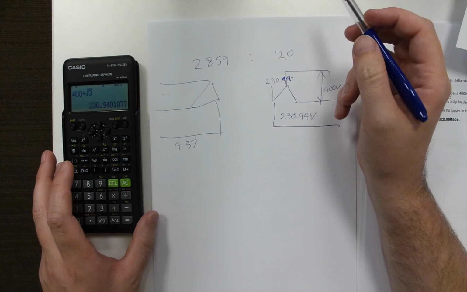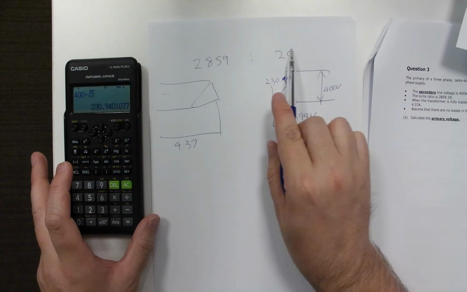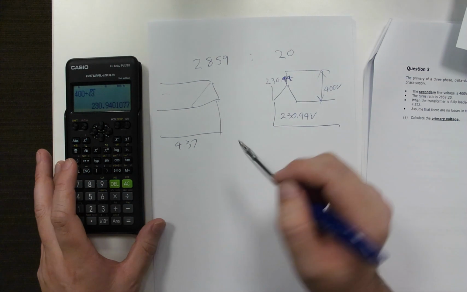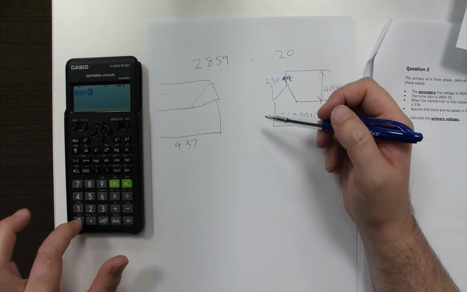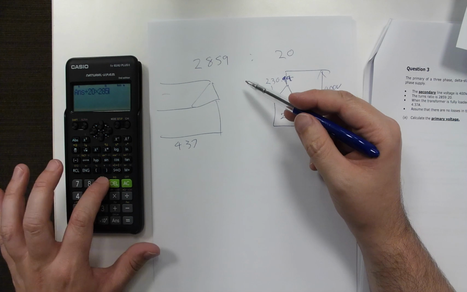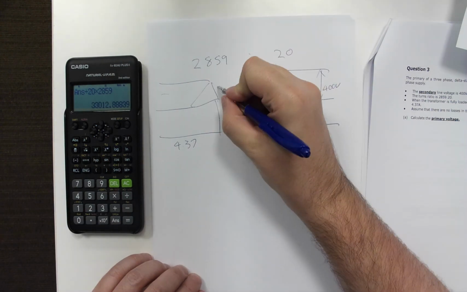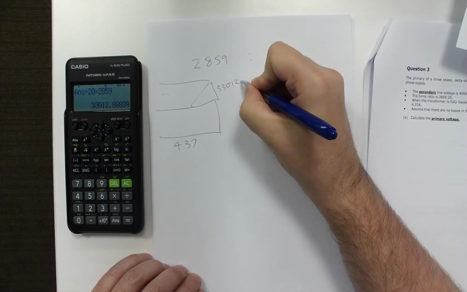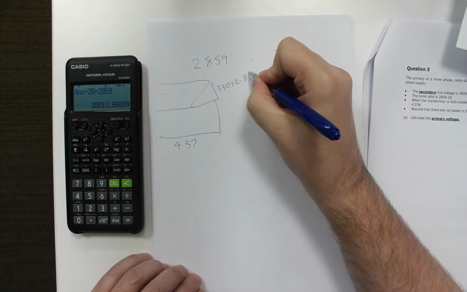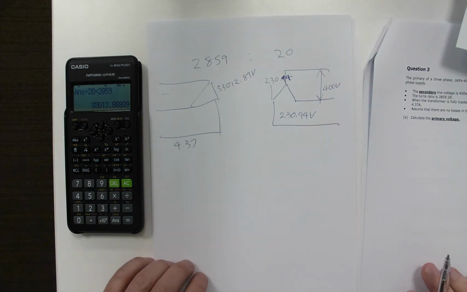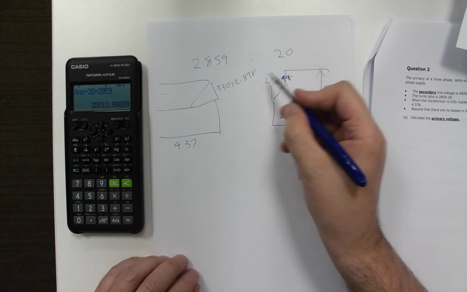Now what we do is with our ratios, we can just divide by that to get our volts per turn, then multiply by that to get our volts on that phase. So divide by 20 times by 2,859, and we get our 33,012.89 volts. Now, they wanted our primary voltage. That is our primary voltage.